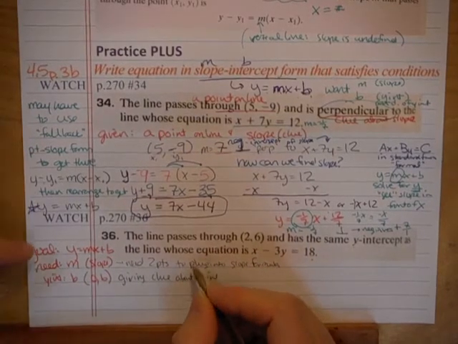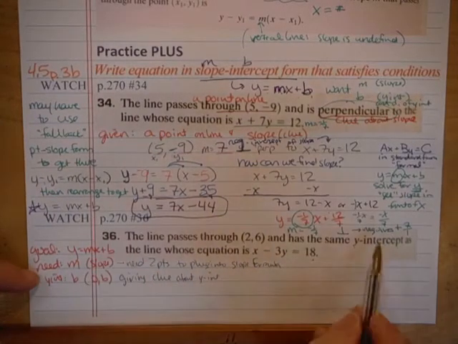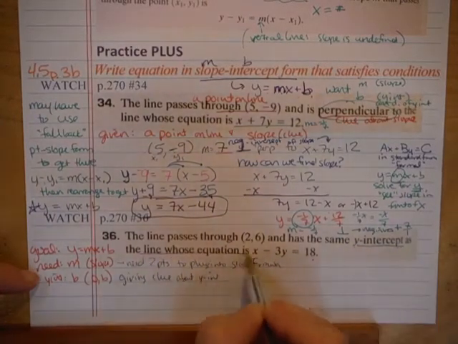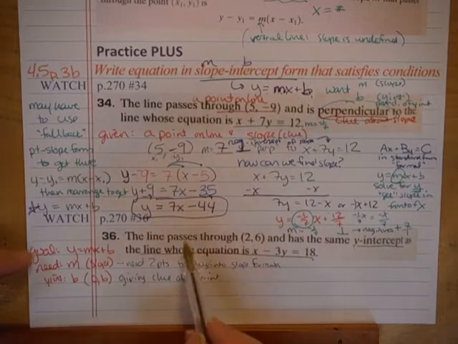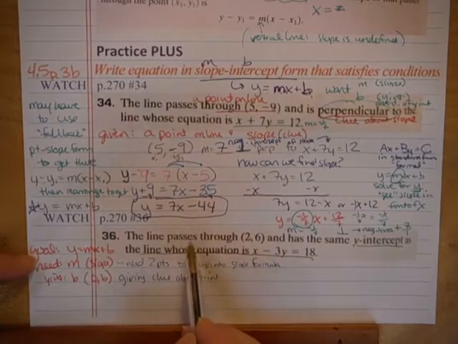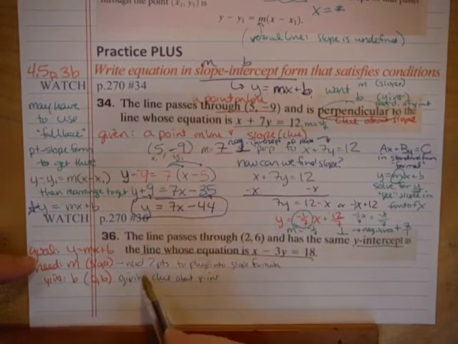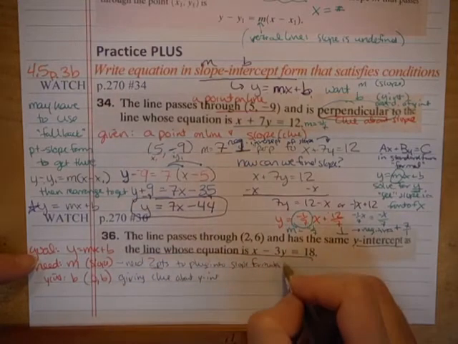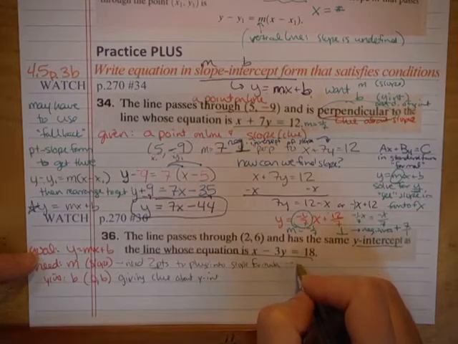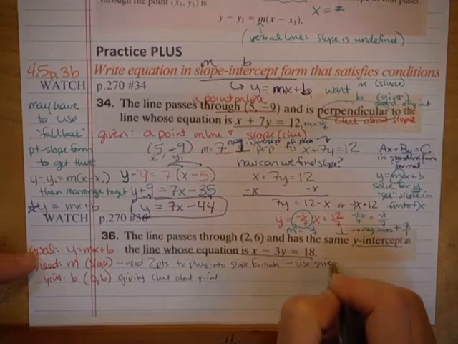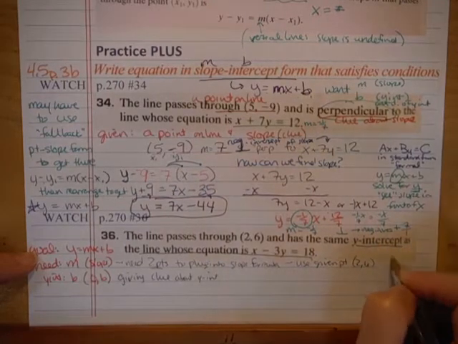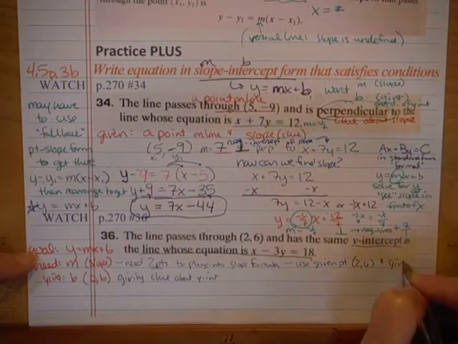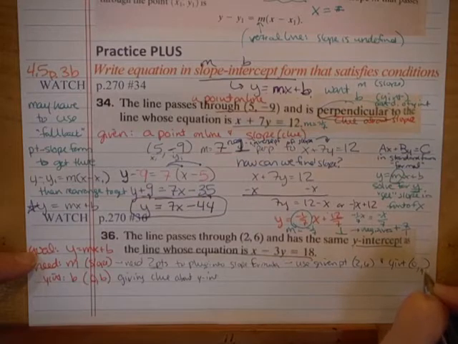There's two things we're trying to solve here. What is the slope? What's the y-intercept? They gave us a clue. It's the same y-intercept as this line. And then they tell us one of the points. They say the line passes through (2, 6). So if we need 2 points to find slope, we'll use the given point (2, 6) and the y-intercept once we find it. It'll be (0, some number).